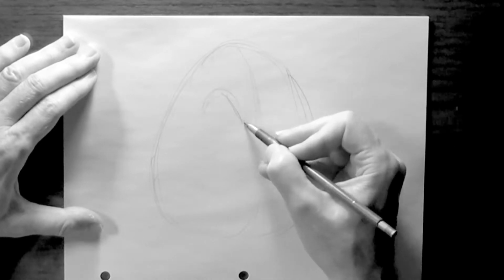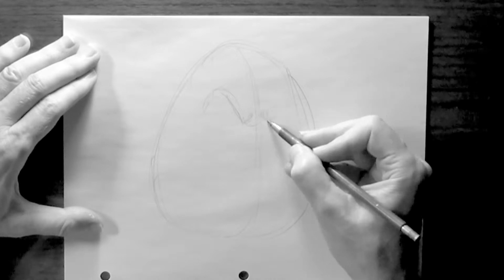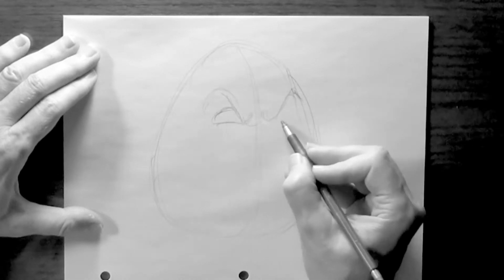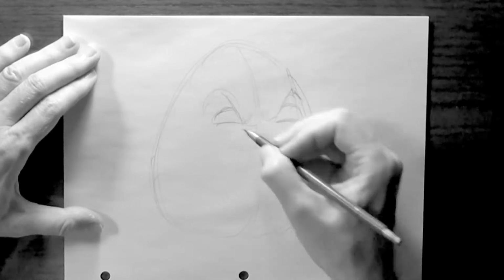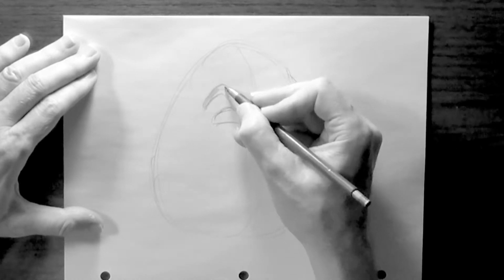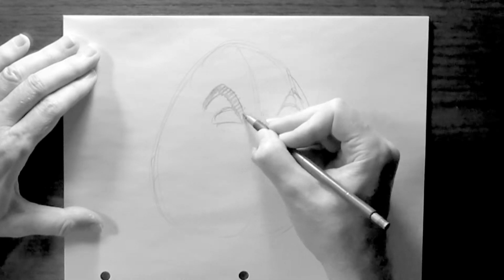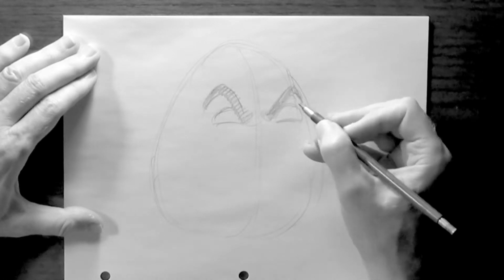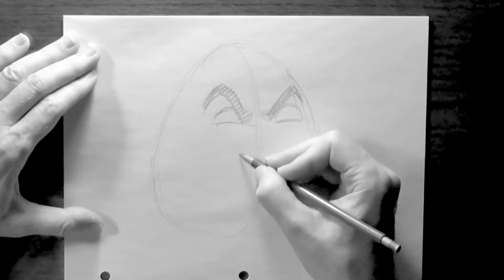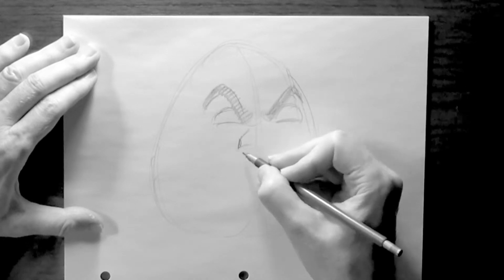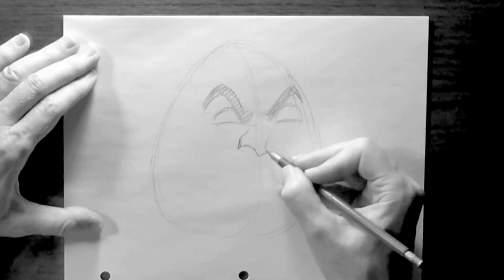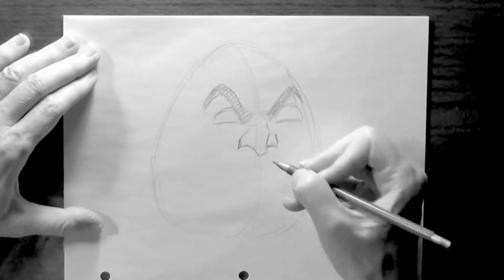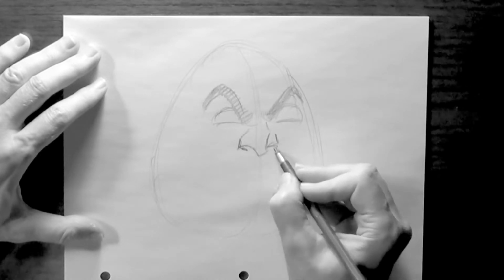Here again, angry eyebrows, angry eyes. But now say he's so mad that he's clenching his teeth. Give him a nose. This time we'll give him a small nose since I gave the other guy a big nose. Kind of a bent nose.